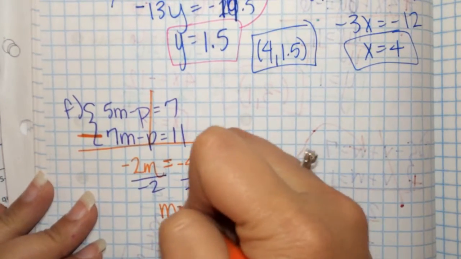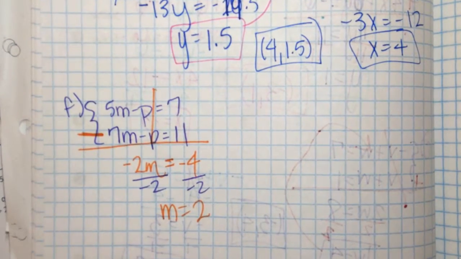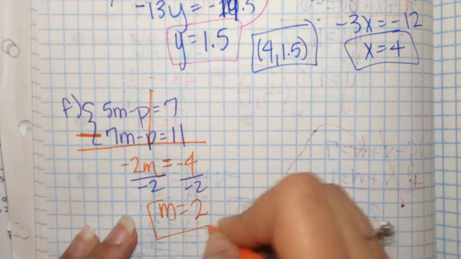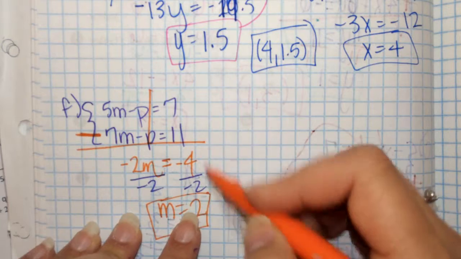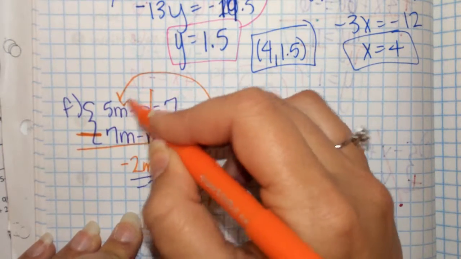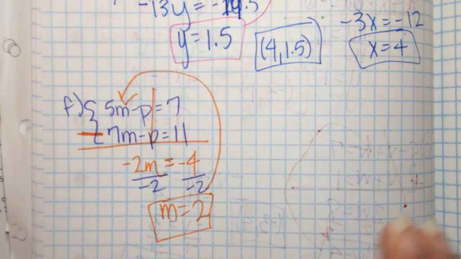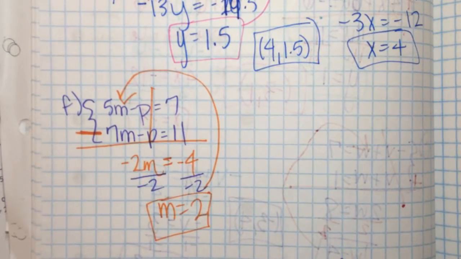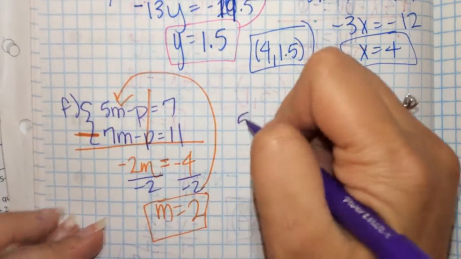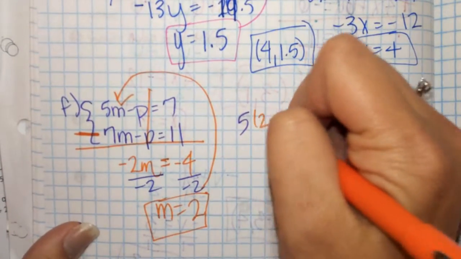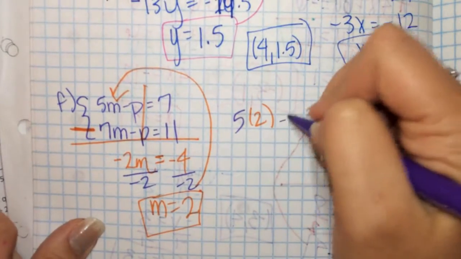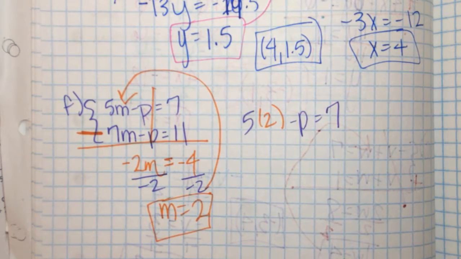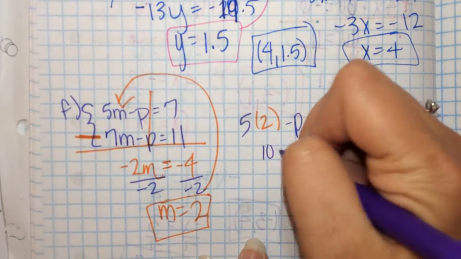Alright, so now we have m. What do we need to find next? P. So we take our 2, and we're going to plug it in here. All you do is replace m with 2. So what's in front of the m? 5 times 2 minus p equals 7. And then that's 10 minus p equals 7.